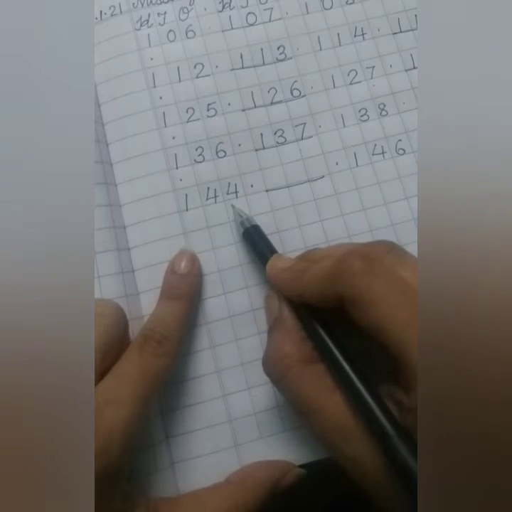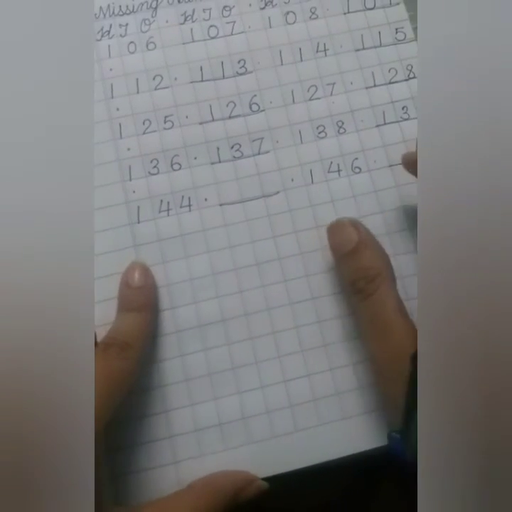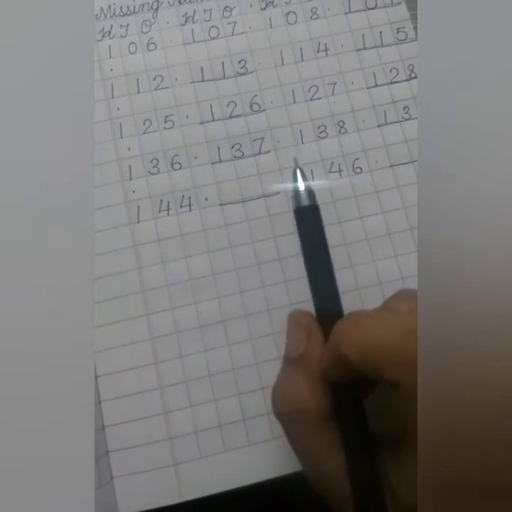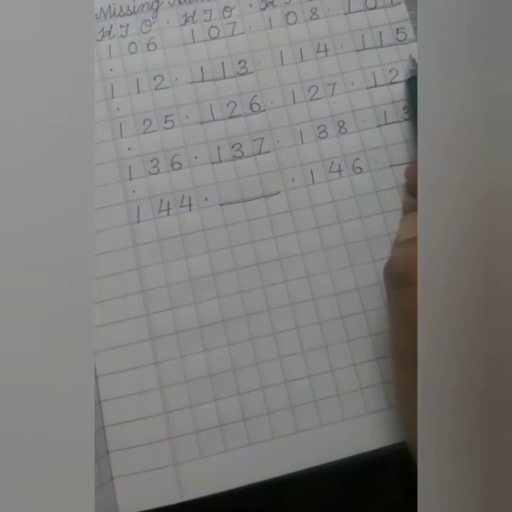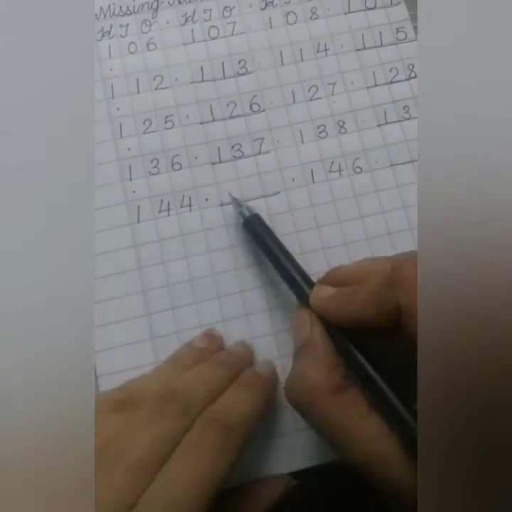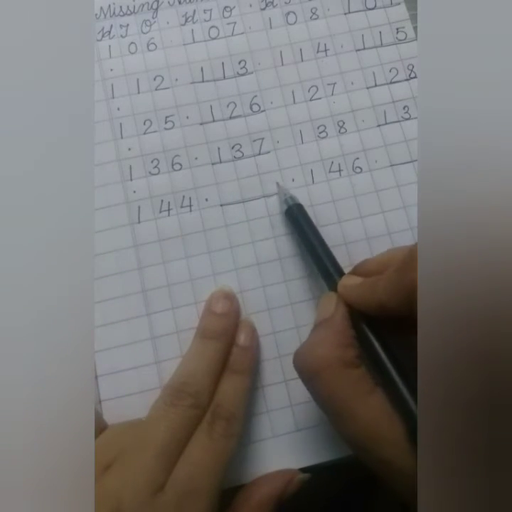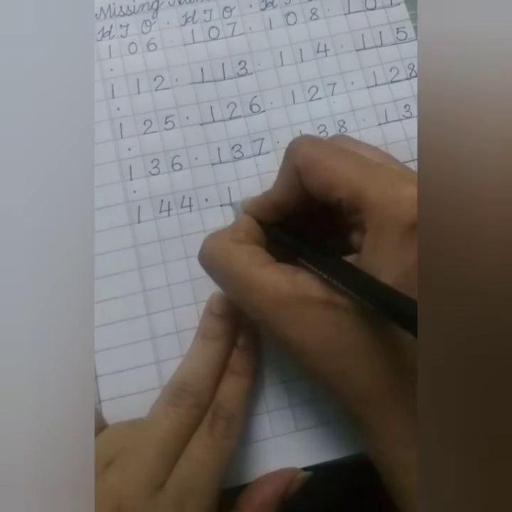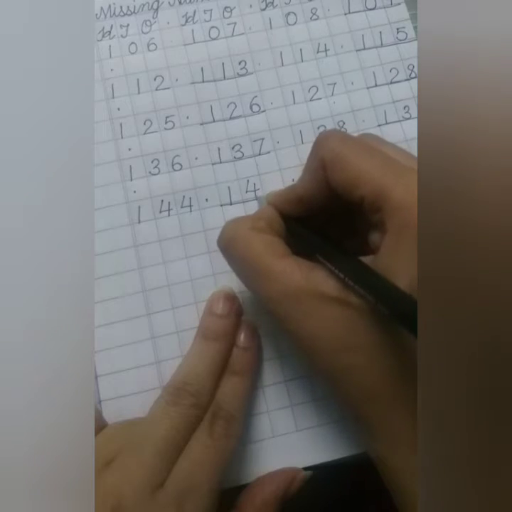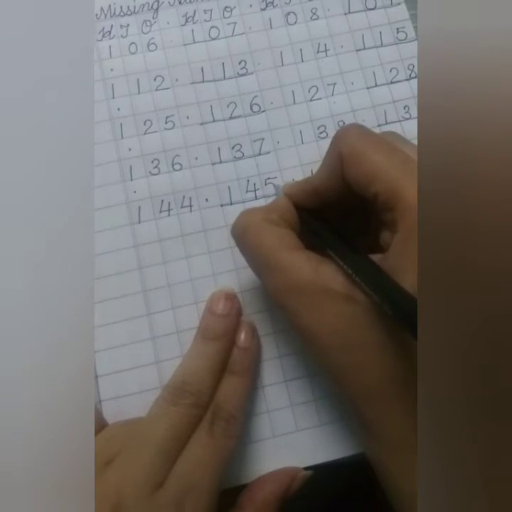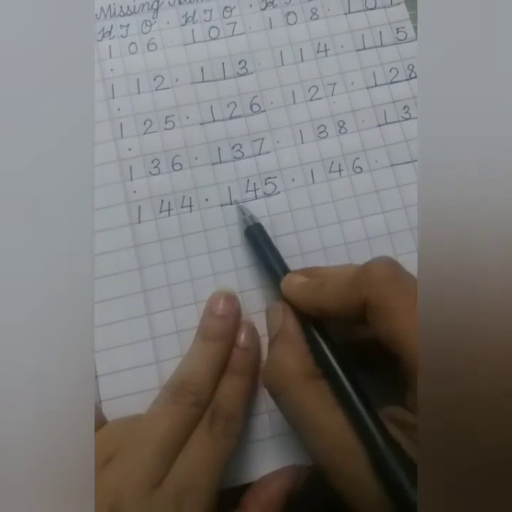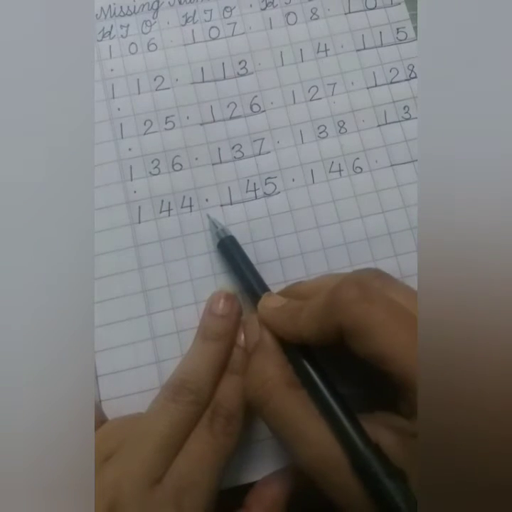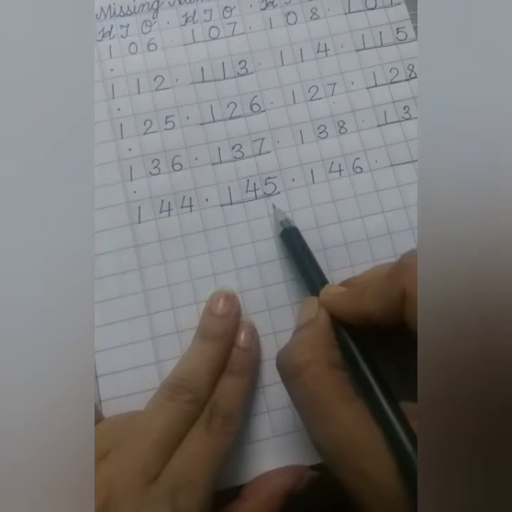144. What comes after 4? What comes after 4, children? We have already done it. What comes after 4? 5. So the answer is 145. So write 1 4 5. 145. 144. 145.